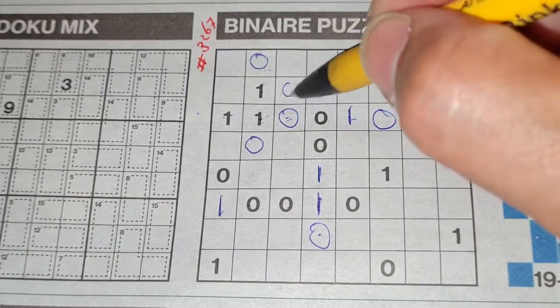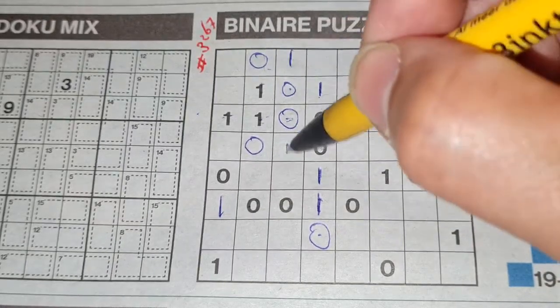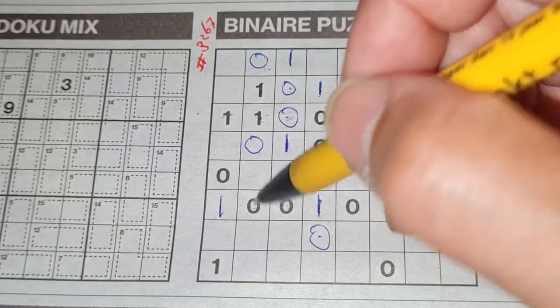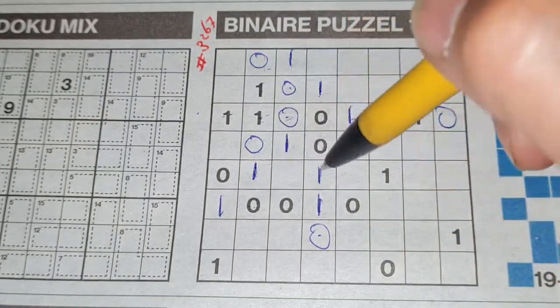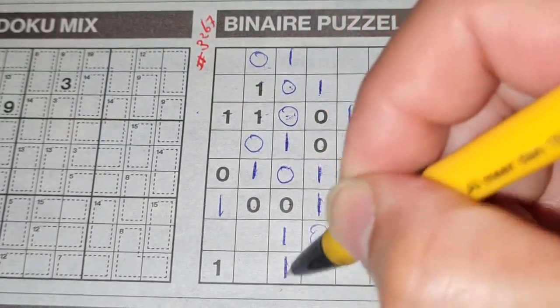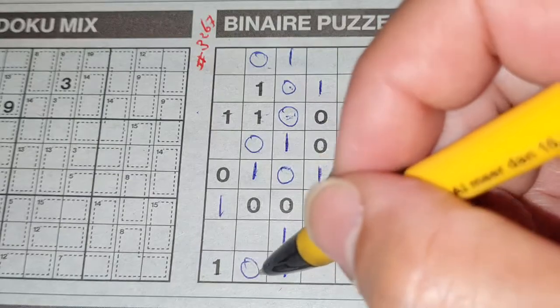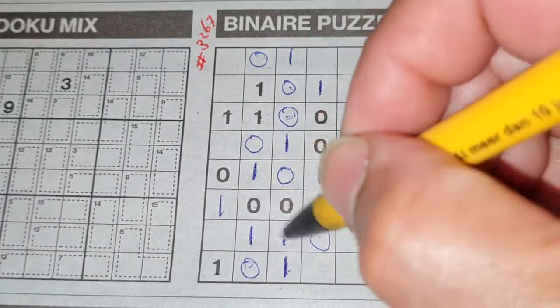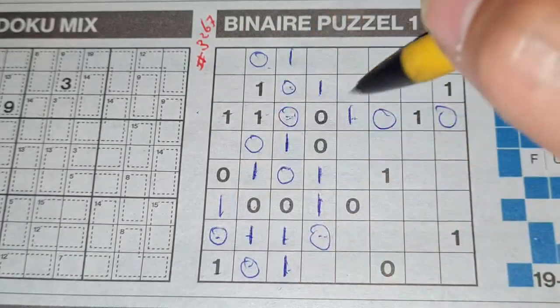Between 2 ones comes an O. Double O, here one, there one. Between 2 O's comes a 1. Between 2 ones comes an O. Now we have 4 O's, so the rest are ones. Between 2 ones comes an O. Between 2 O's comes a 1. Double 1, here no, there no.